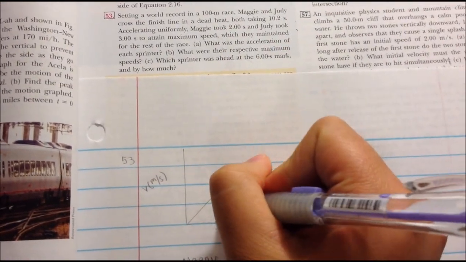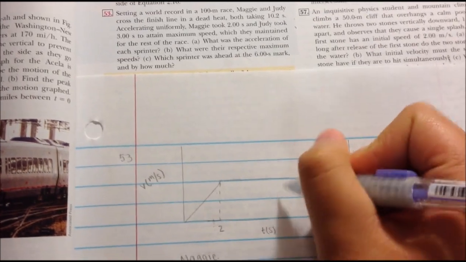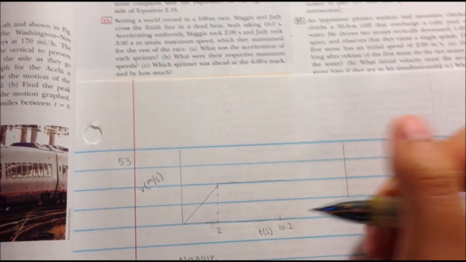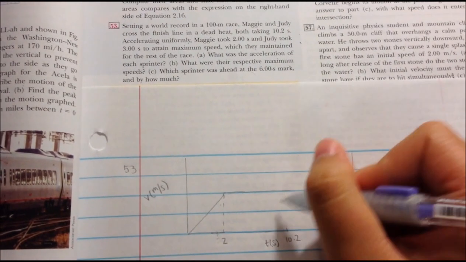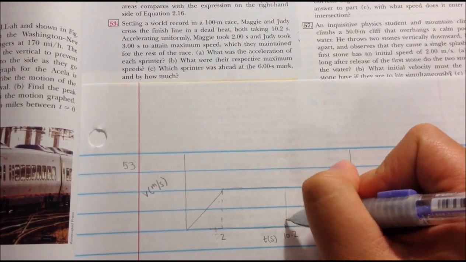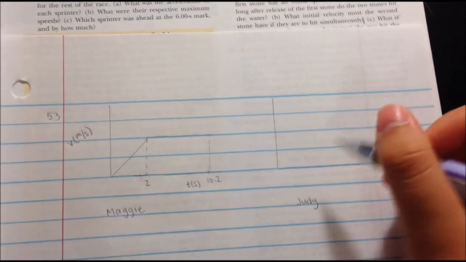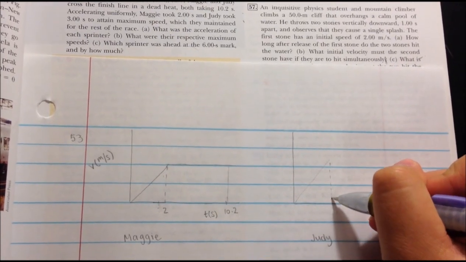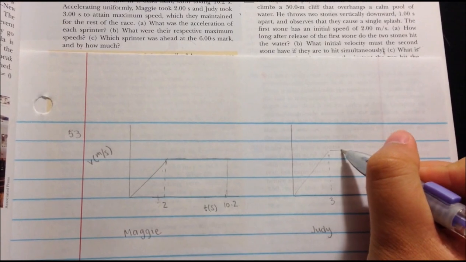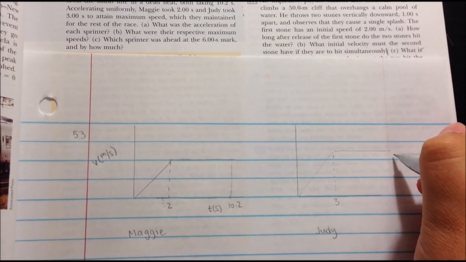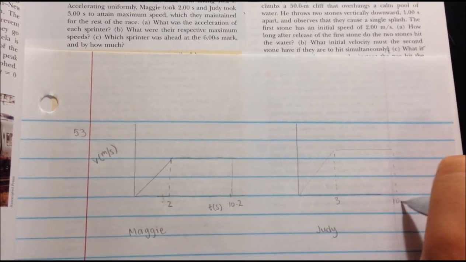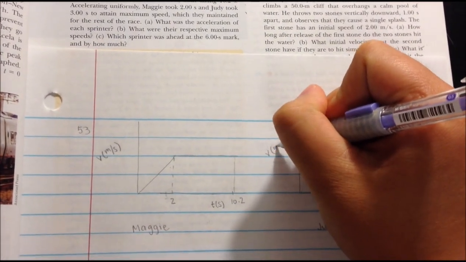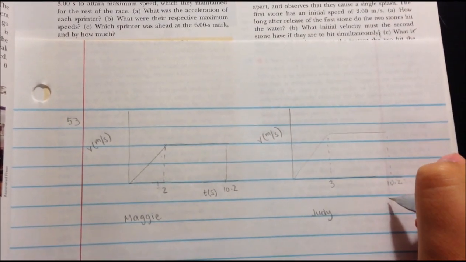So down here will be 2 seconds, and extending it here, it's 10.2 seconds, which is the time they took to finish the race. And for Judy, it will be the first 3 seconds, and then keeping the maximum speed until the end, which is at 10.2 seconds. This is velocity, and this is time.